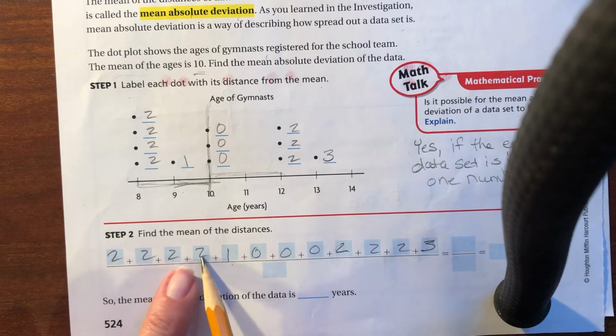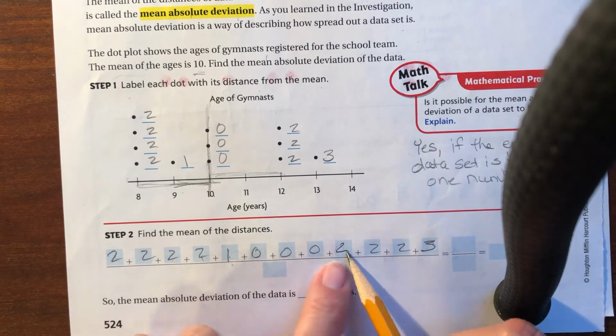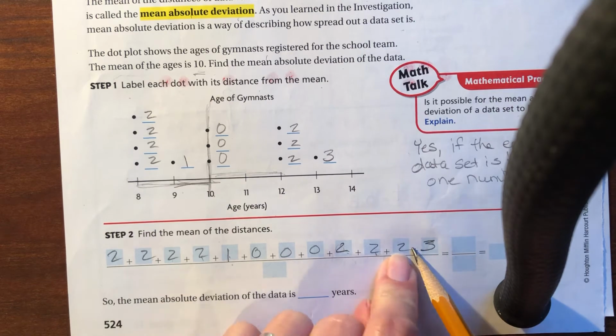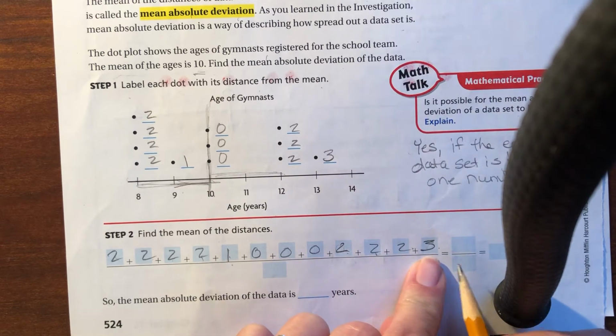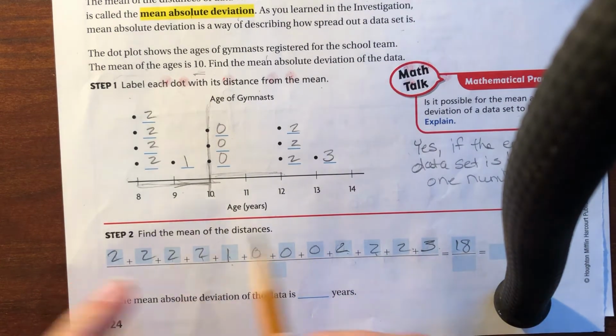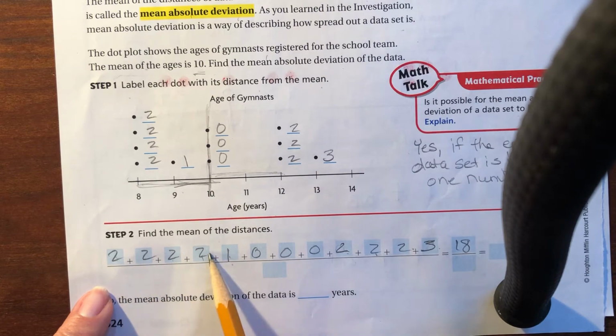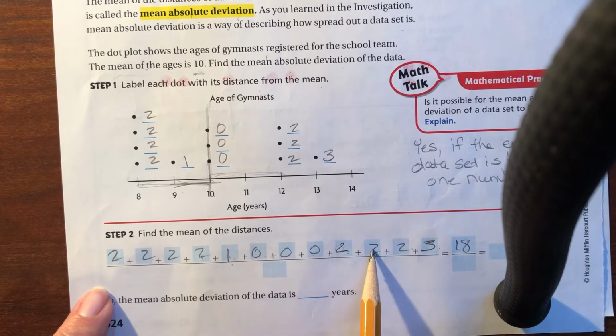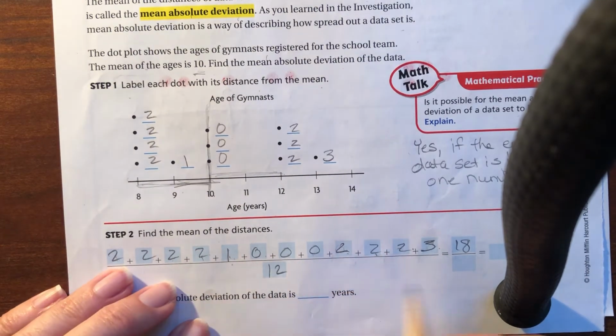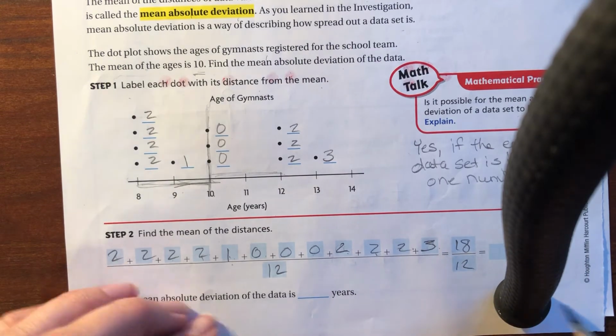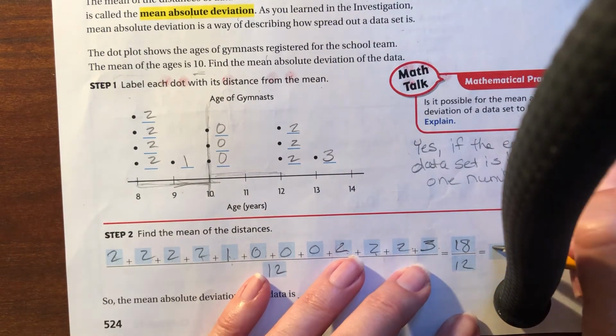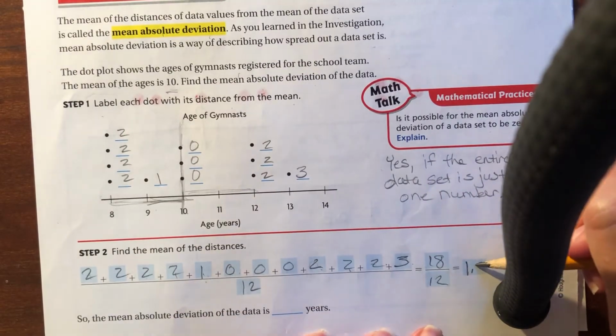Okay. 2, 4, 6, 8, 9, 11, 13, 15, 18. And how many? 1, 2, 3, 4, 5, 6, 7, 8, 9, 10, 11, 12. So we're dividing by 12. 18 divided by 12 is 1 point 5.